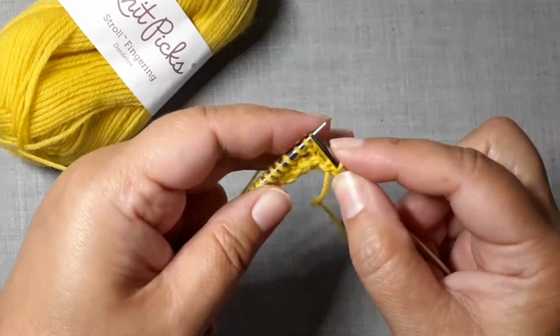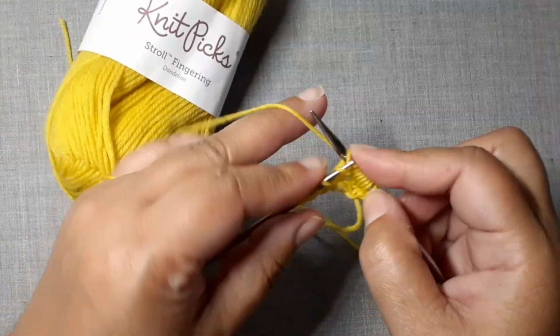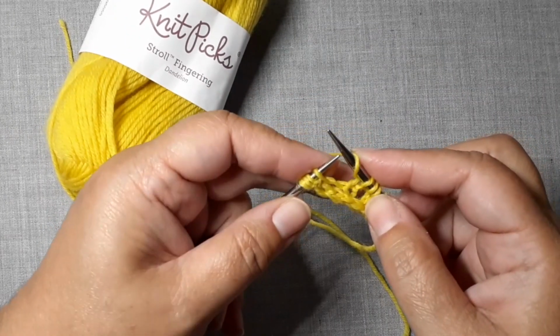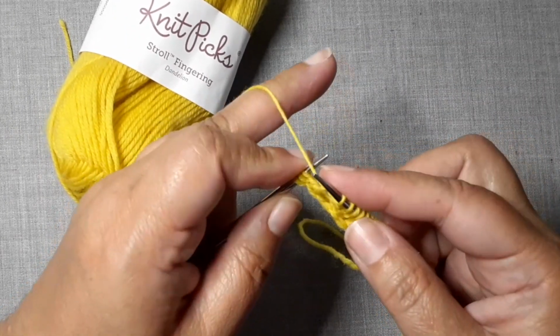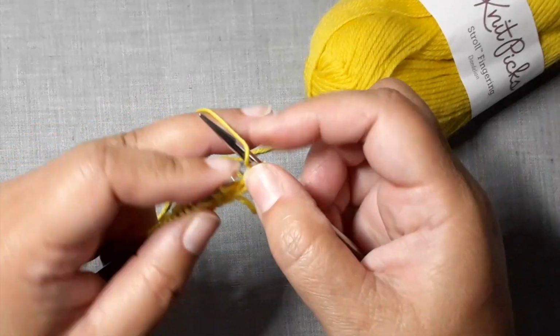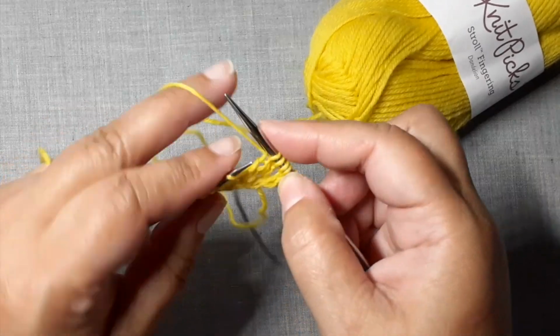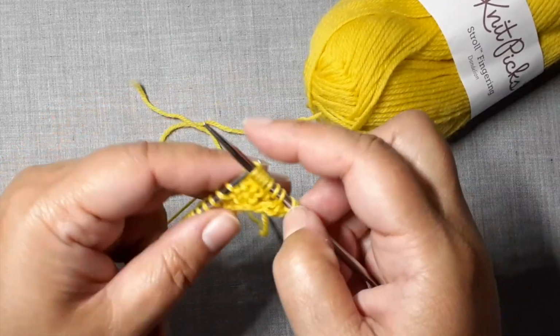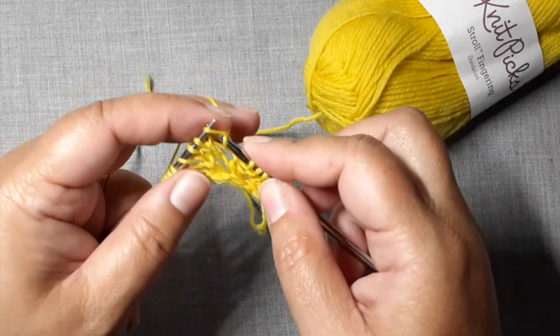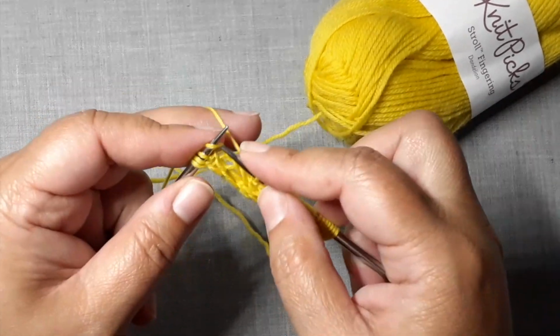And then we have our next right side row, another increase row. We're knitting those edge stitches, we're working an increase, and now instead of knitting 1, we're going to knit 2, work an increase, knit 2 until the end of the row. And then you would repeat this process. On the next right side row, you're going to increase and then knit 3, increase, knit 3 across the row, and then on your next right side row, you're going to increase, knit 4, increase, knit 4. That's all there is to it.